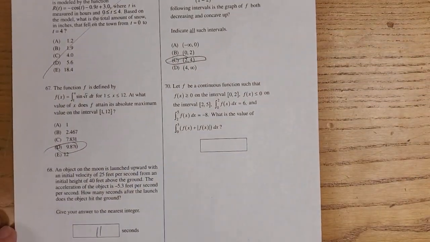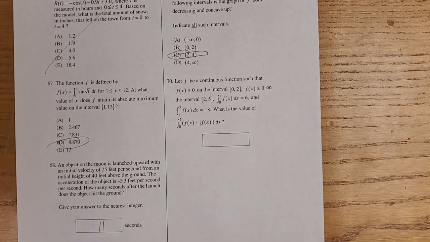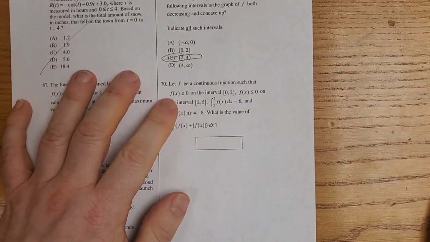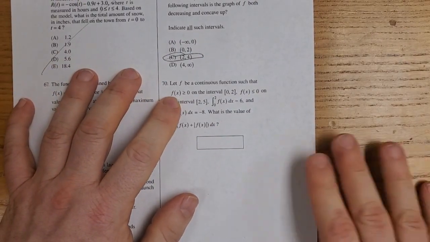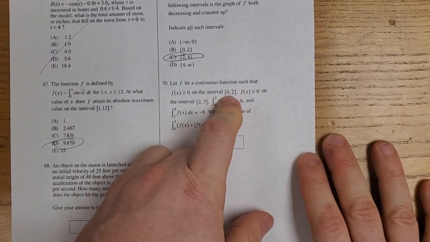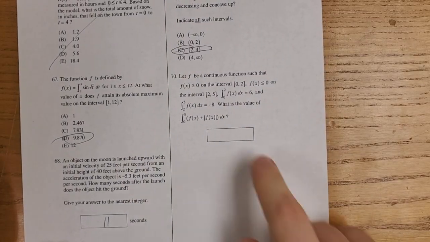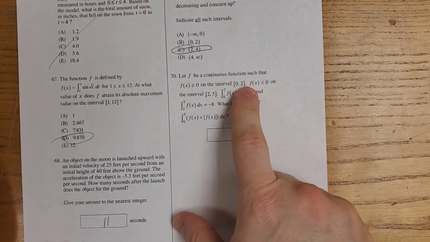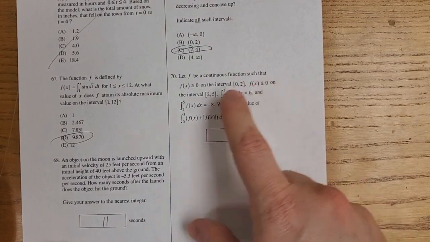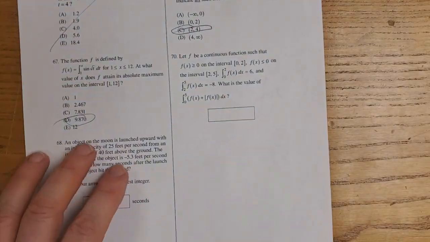All right, number 70, last one for this set of questions. f is a continuous function such that it is greater than or equal to 0 between x equals 0 and x equals 2. So we're just dealing with positive values from 0 to 2. But then f of x is less than or equal to 0 from 2 to 5.